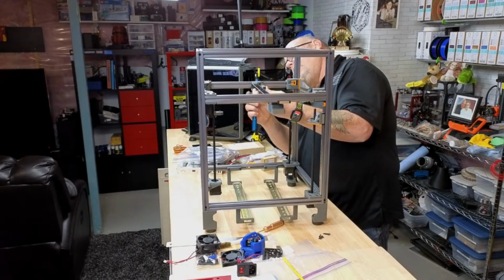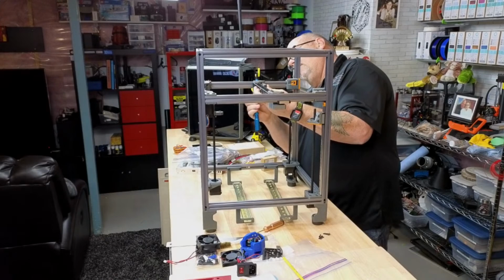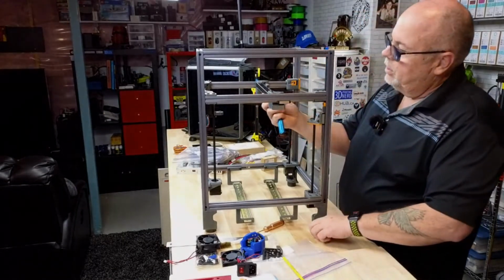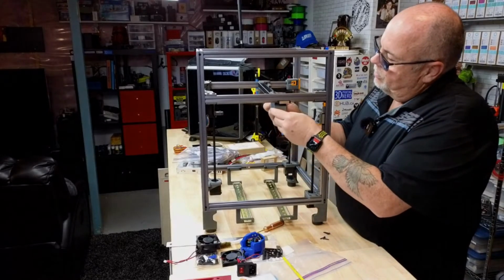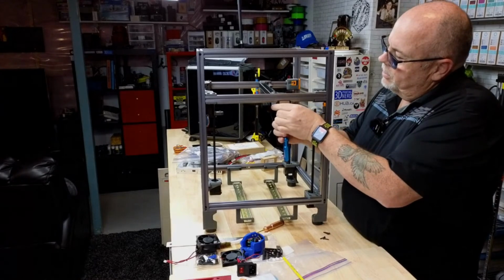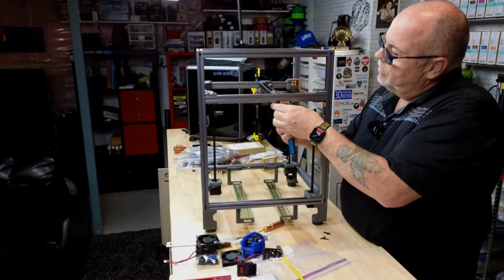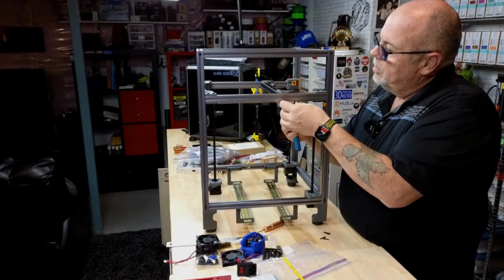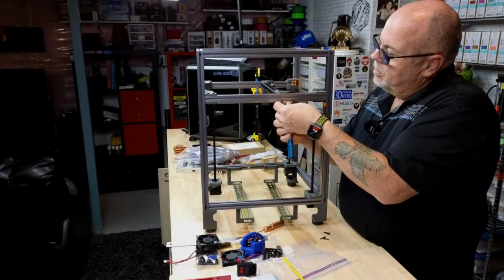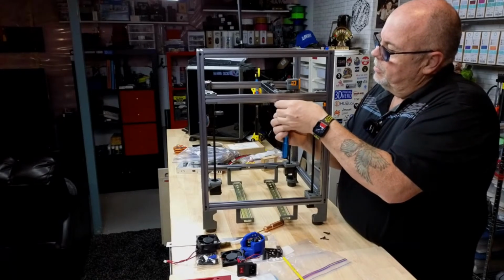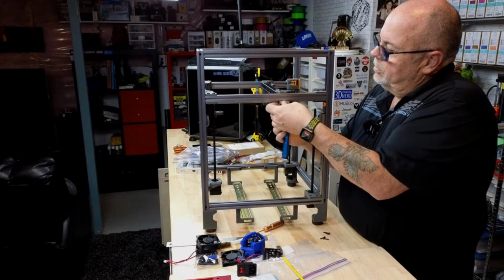And if I can find the hole. Okay, there's the 1 secured. Hold this up, and let's get the second one in here. Once I get this held up, I'm going to let it go because I just don't want to break anything here. There we go. Now I just got to find the hole.